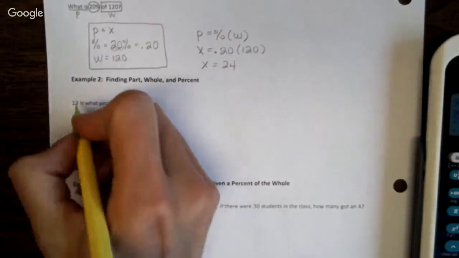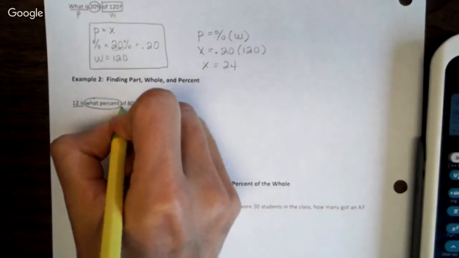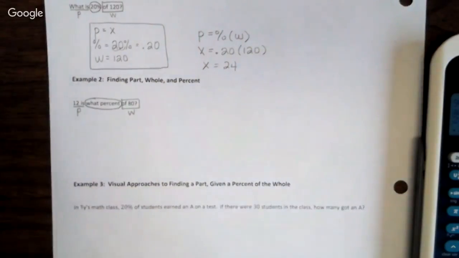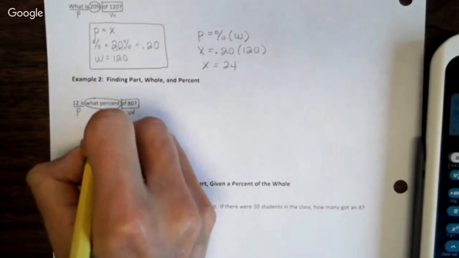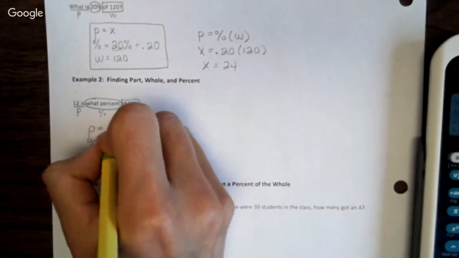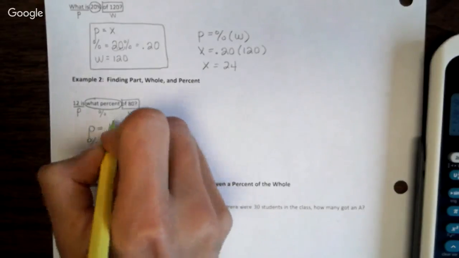All right, let's try that again. So 12 is what percent of 80? So the "is" is the part, the "of" is the whole, and then obviously the percent is the one with the percent sign. So part, percent, and whole, let's identify. The part is 12, percent is X, whole is 80.